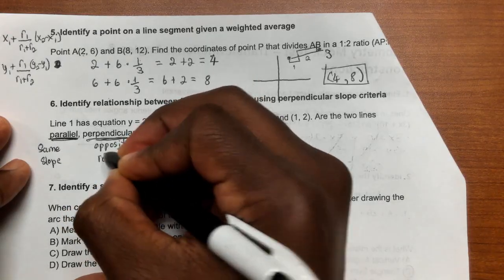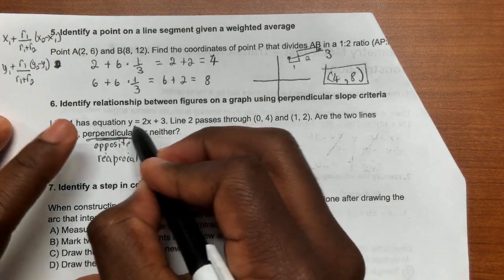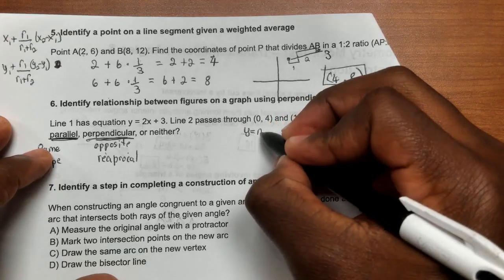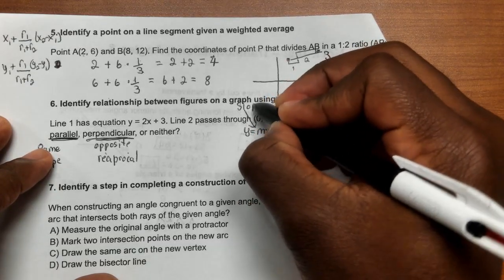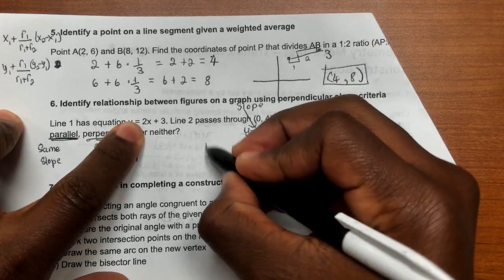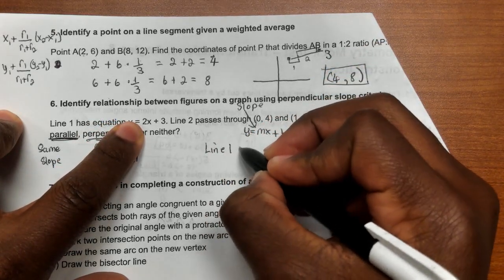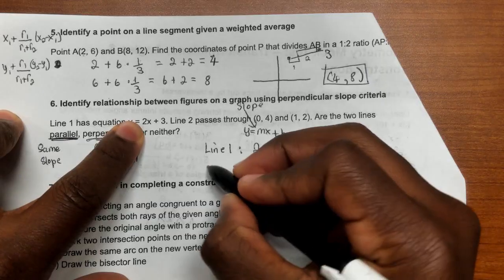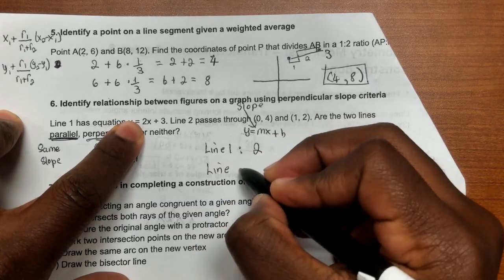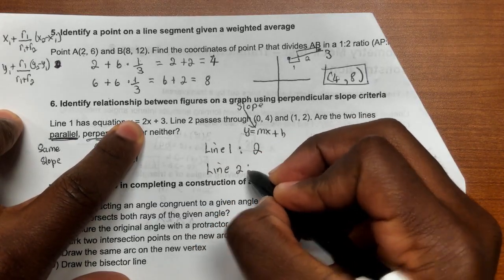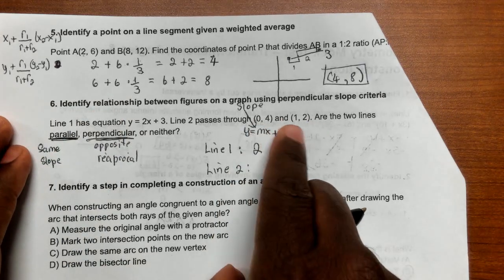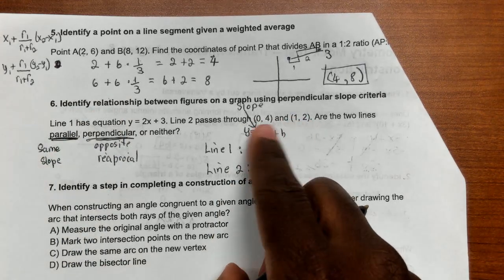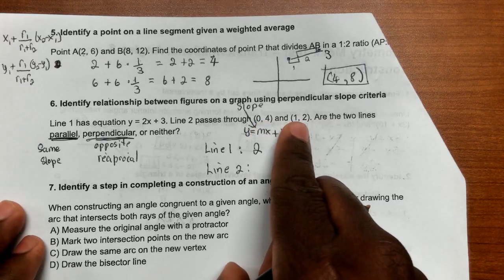So we mainly need to focus on the slope. Because the equation is given in the form y equals mx plus b, we know that m represents the slope. So line 1's slope is 2. Now I need to find line 2's slope. It says line 2 passes through these points, so we can use the formula for rate of change to evaluate what the slope is.